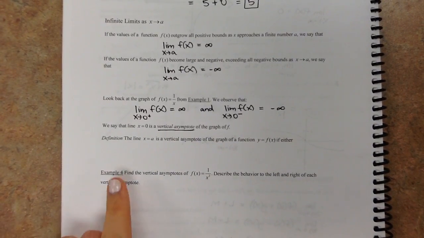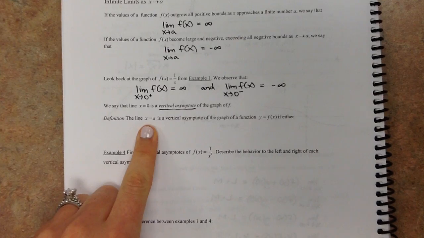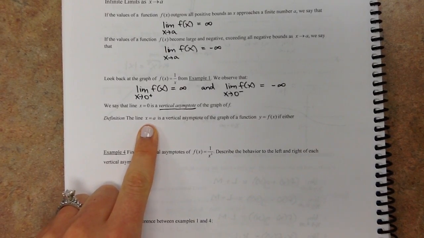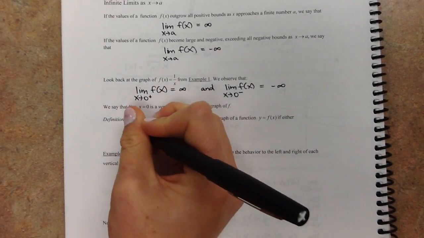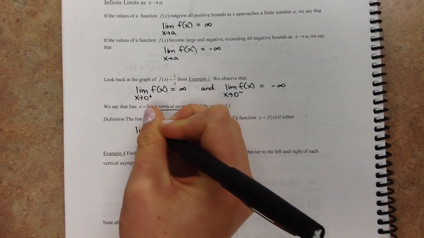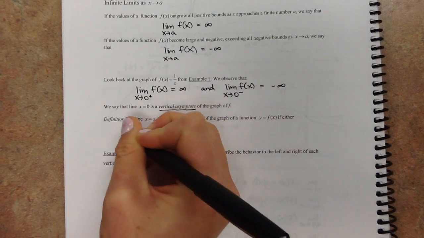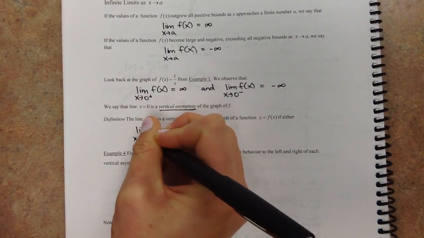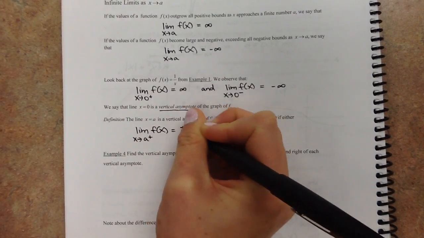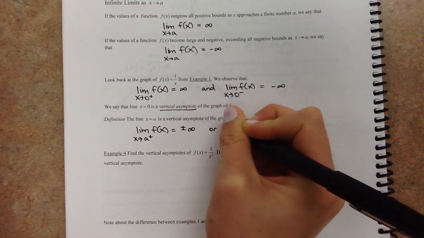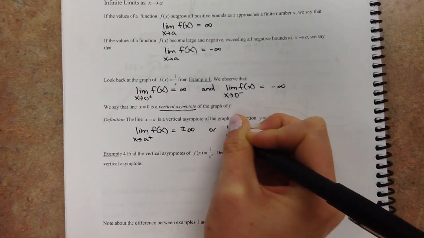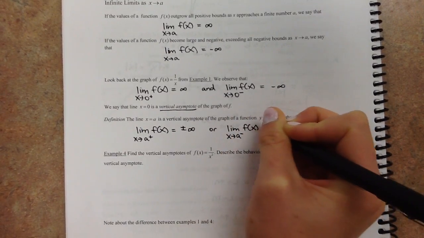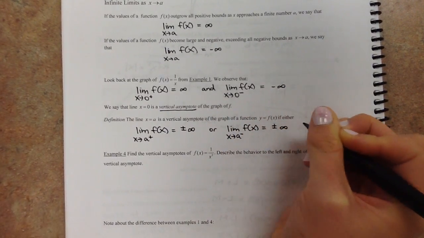Okay, so let's write this down. We say the line x equals a. Remember, x equals lines are vertical lines. We say it's a vertical asymptote if either of the following is true. If the limit of a function as x approaches a from the right is either positive or negative infinity, or the limit of a function as x approaches a from the left is either positive or negative infinity.